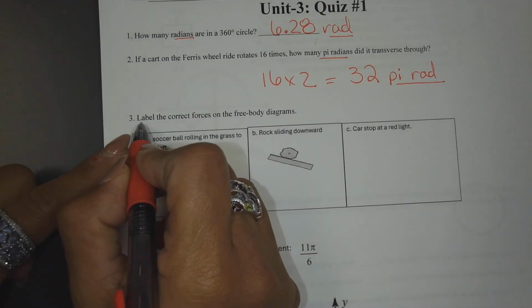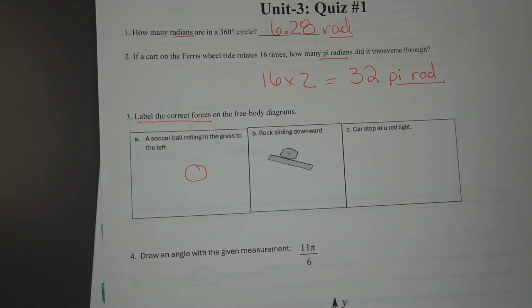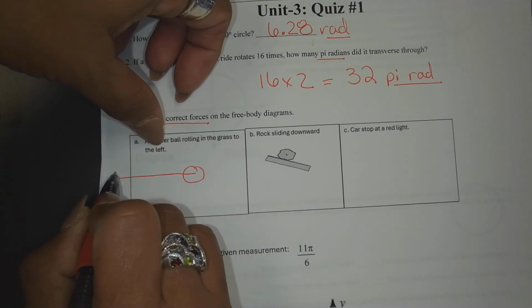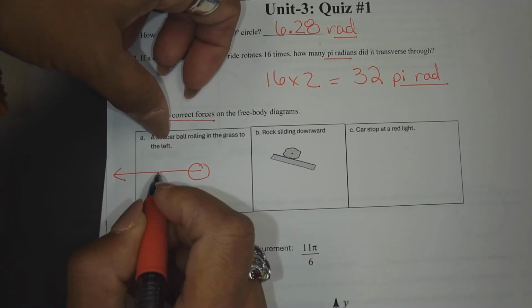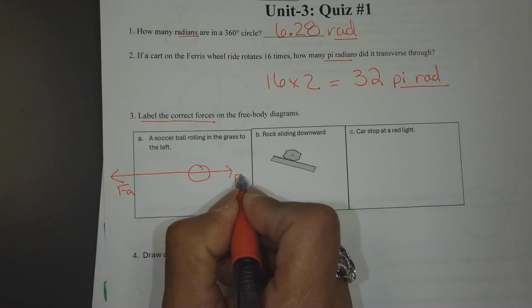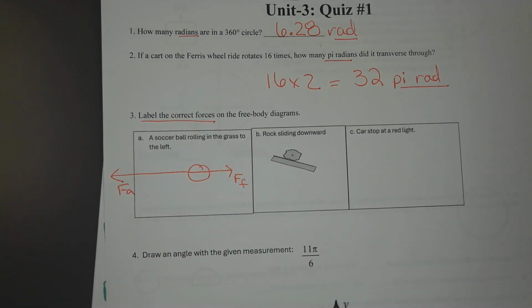Now, it does say label the correct forces. So for that situation, you do need to label the F's. You do not need to add any number value because I don't know those. Now, the fact that it is moving to the left means that the left arrow should be the biggest arrow, or FA. Again, I don't know if that applied force came from somebody's foot or from the wind. FF, our notes all say, is always opposite to the applied force.